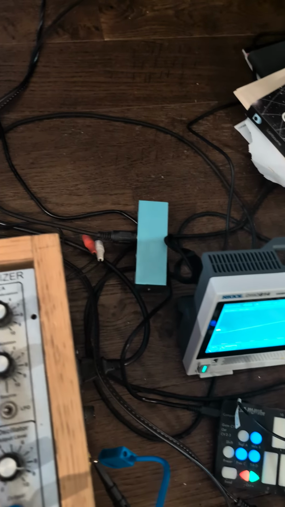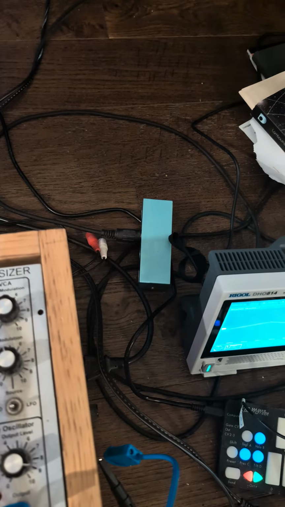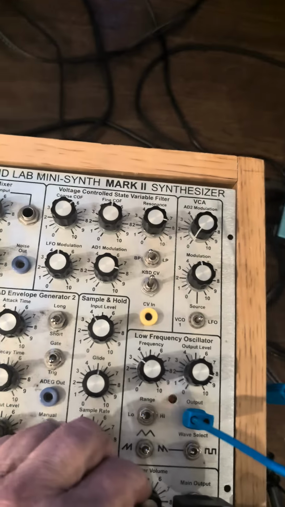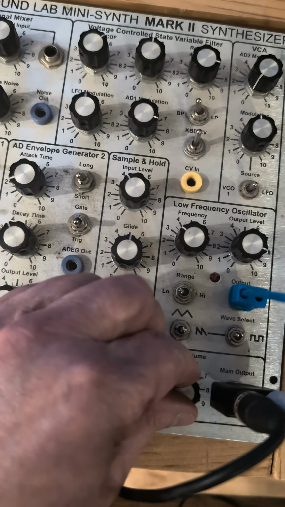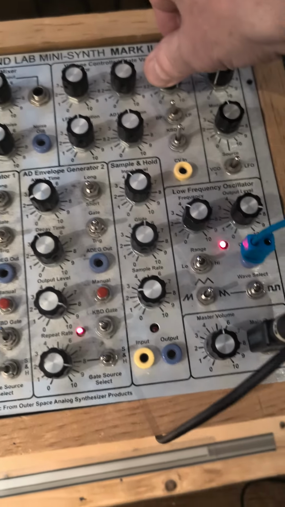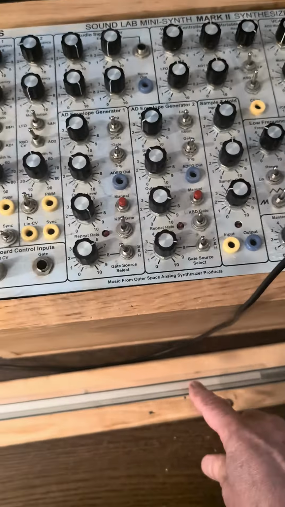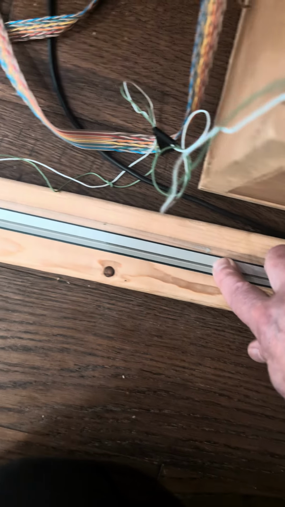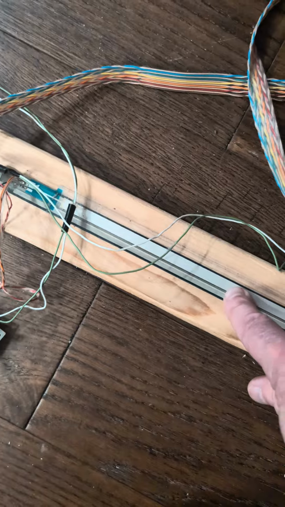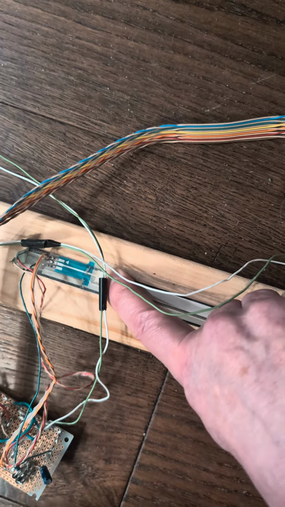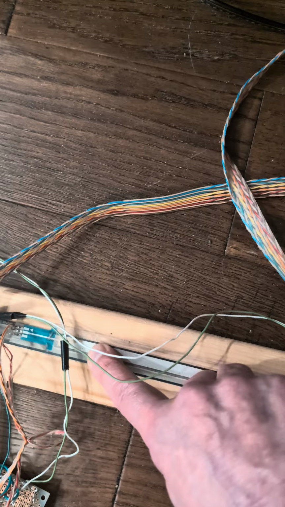Now I can change the AD1 modulation. Going to high frequencies here.